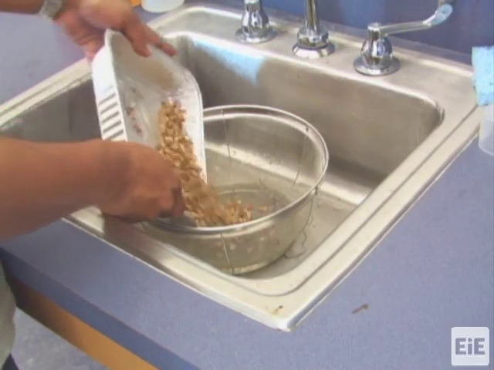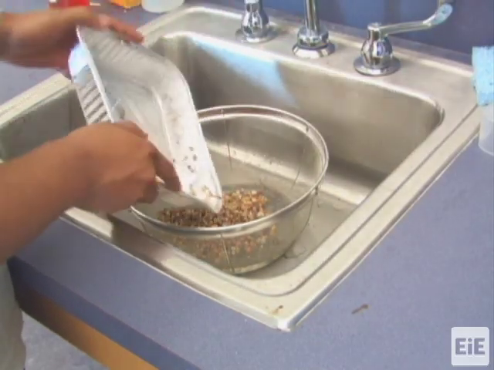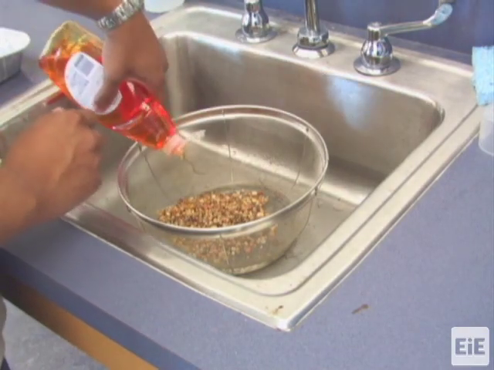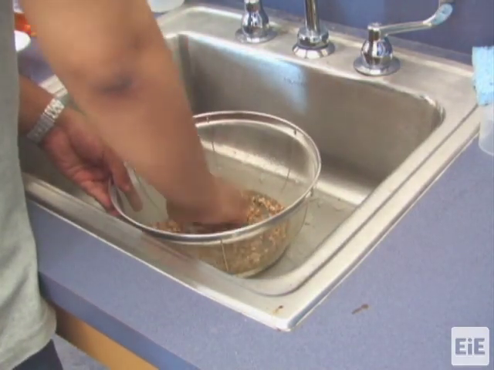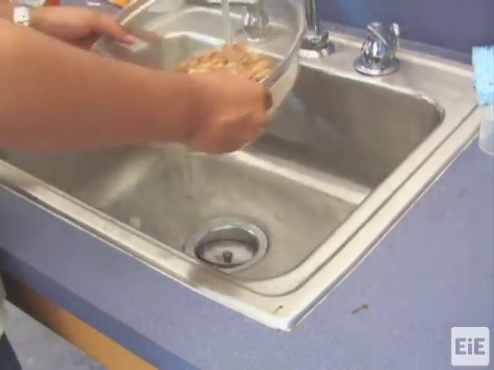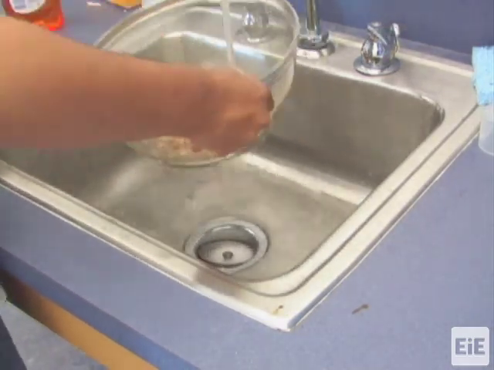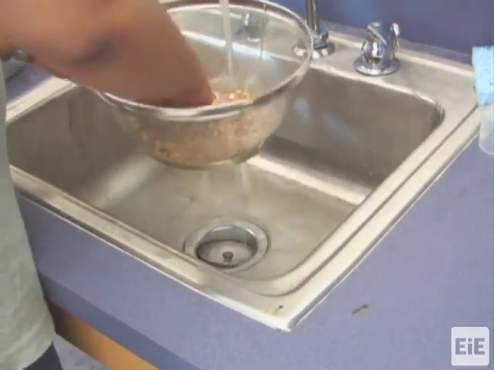To clean oily gravel, pour the used gravel into a colander and add a little dish soap. Mix with your hands so that all of the gravel is coated with soap. Rinse thoroughly, because any leftover soap will interfere with future use of the gravel.